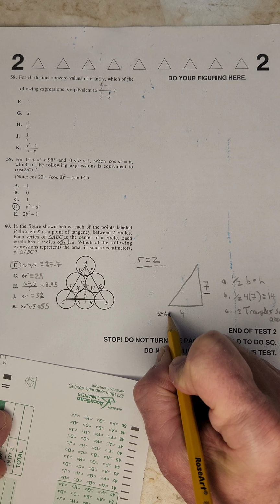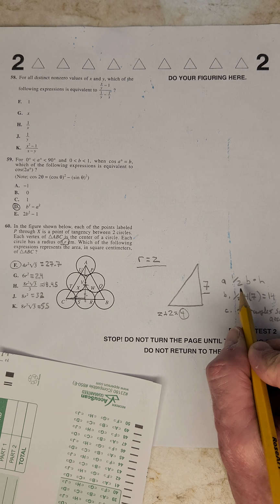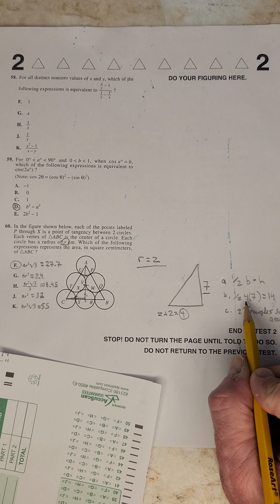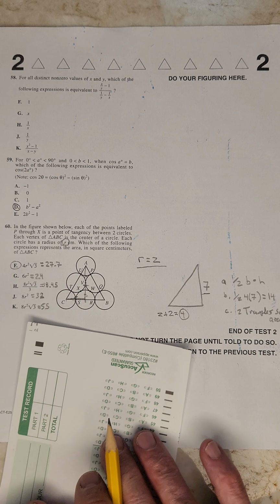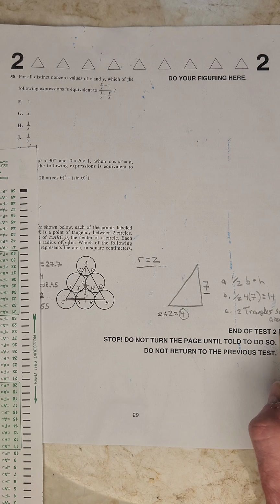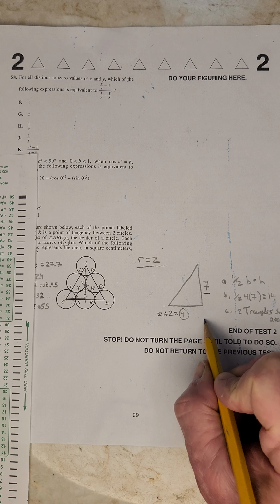So now the area of this triangle is 1/2 base times height. Plug your numbers in. It's 1/2 times 4 times 7, which equals 14. That gives you the area for one side. We multiply that by 2, since there are 2 triangles. 14 times 2 gives you roughly 28.